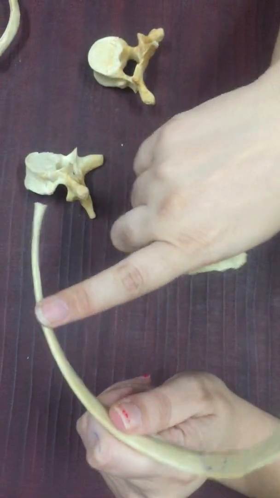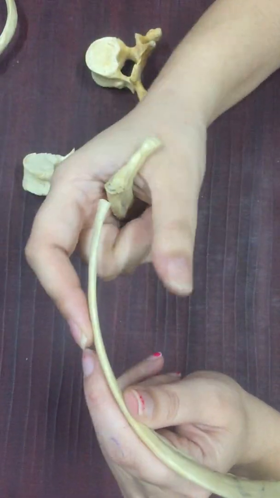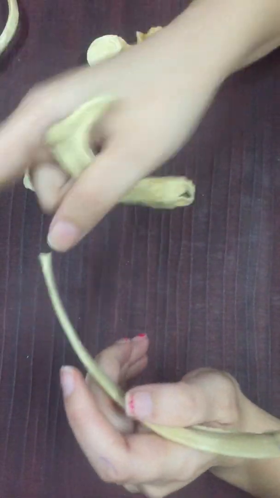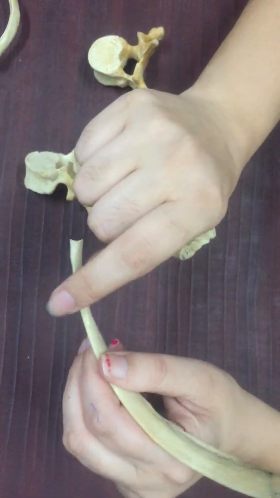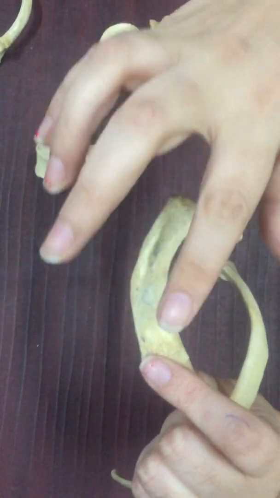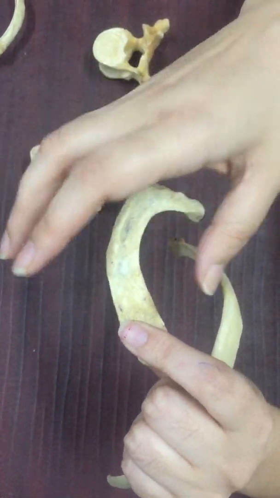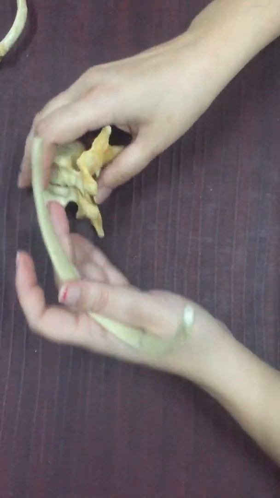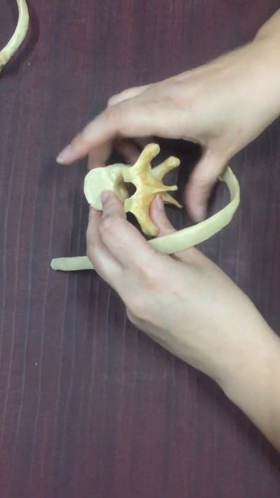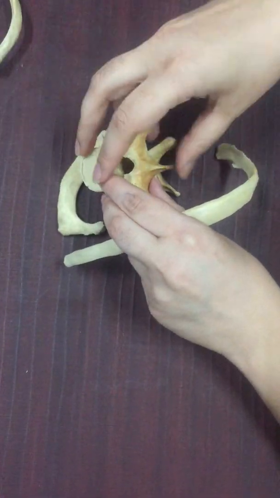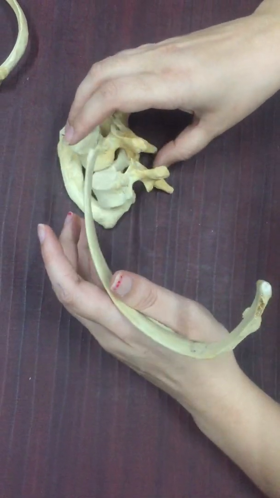This is a typical rib. It is not flattened. It has upper and lower borders, outer and inner surfaces, right? So a flattened rib obviously has upper and lower surfaces, and anterior and posterior borders, whereas typical ribs have outer and inner surfaces, and upper and lower, superior and inferior borders, right?